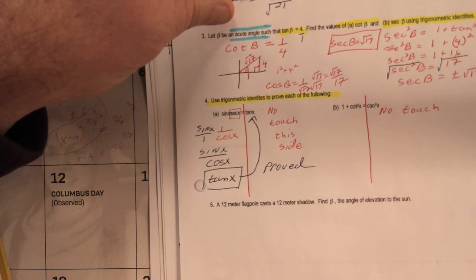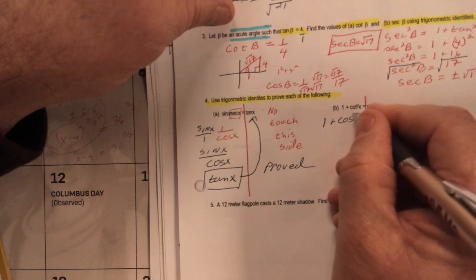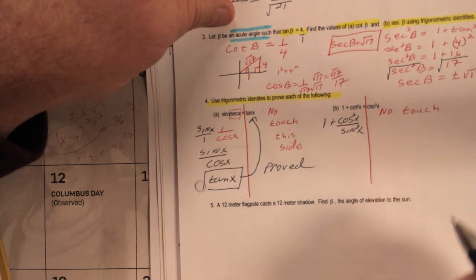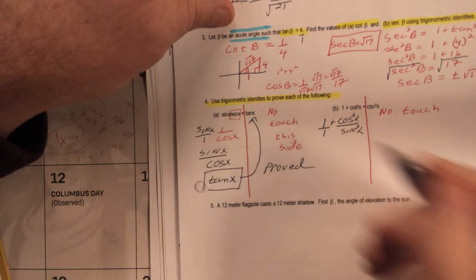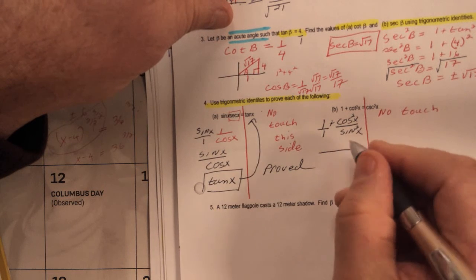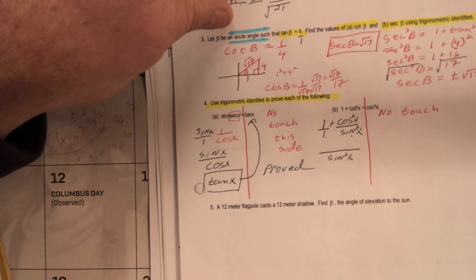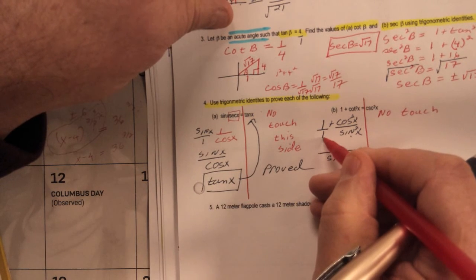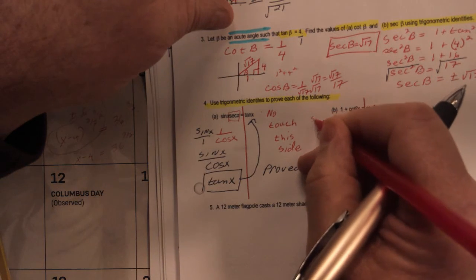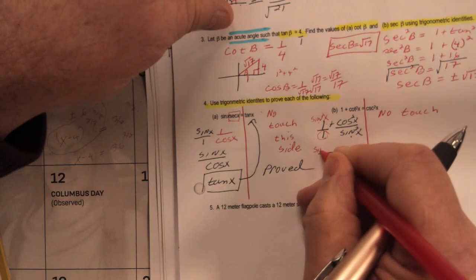First thing I'm going to do is write 1 plus cosine squared x over sine squared x. Now we're adding fractions. We need a common denominator. 1 in sine squared is just sine squared. You ask yourself, what do you multiply this 1 here by to get sine squared? You have to multiply it by sine squared. Sine squared times 1 is sine squared.